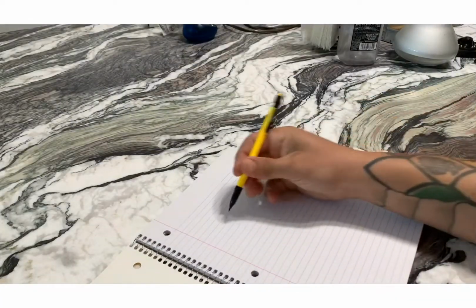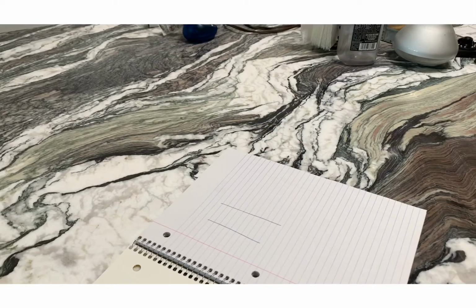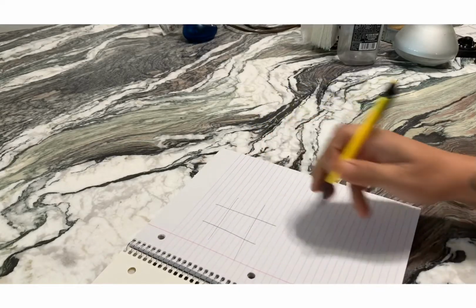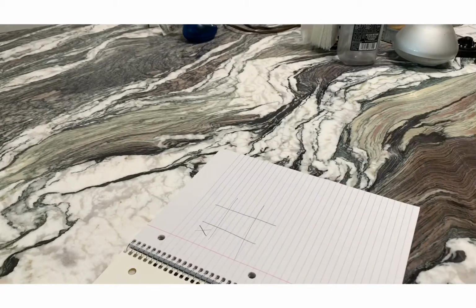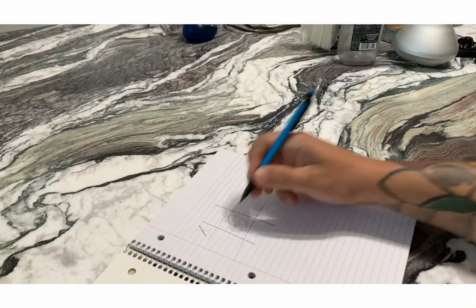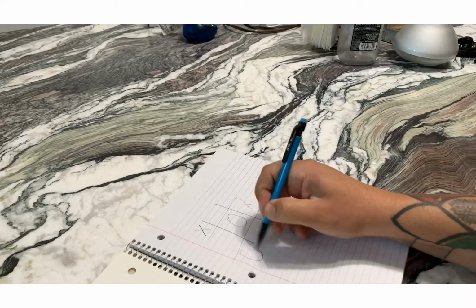Okay, kids, the rules of the game are very simple. You're going to draw two vertical lines, and then you're going to draw two horizontal lines. Each person takes turns drawing an O in one of the squares, and then the other person an X in one of the squares. The first person to get 3 in a row wins.